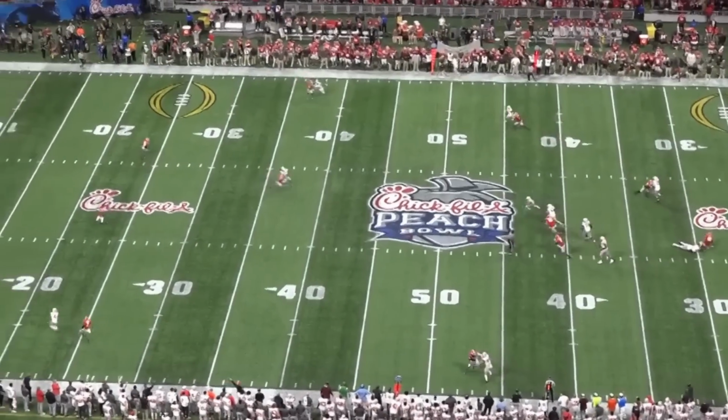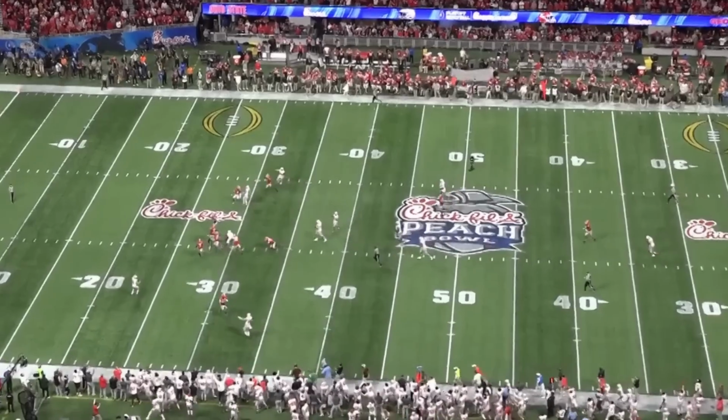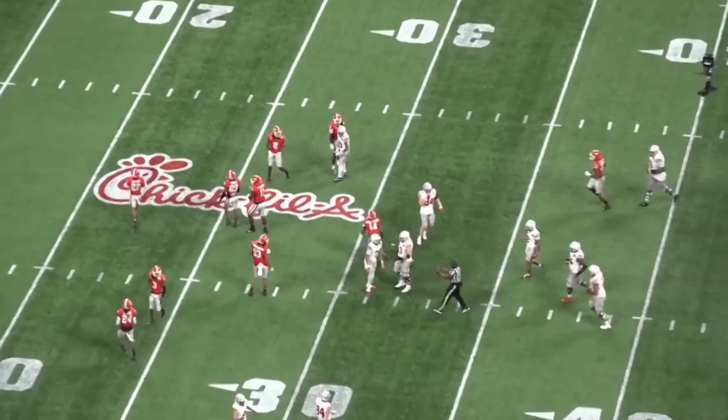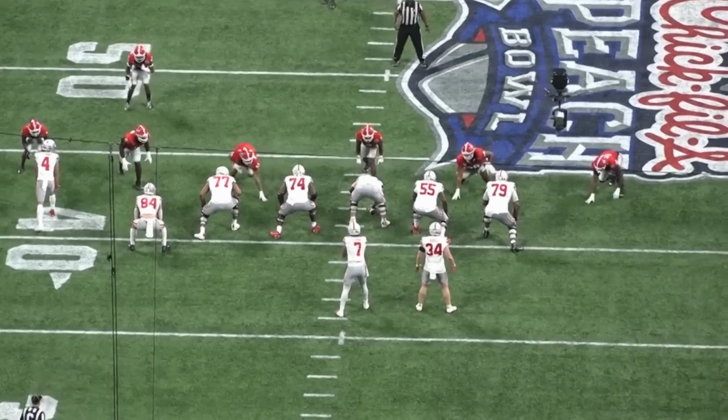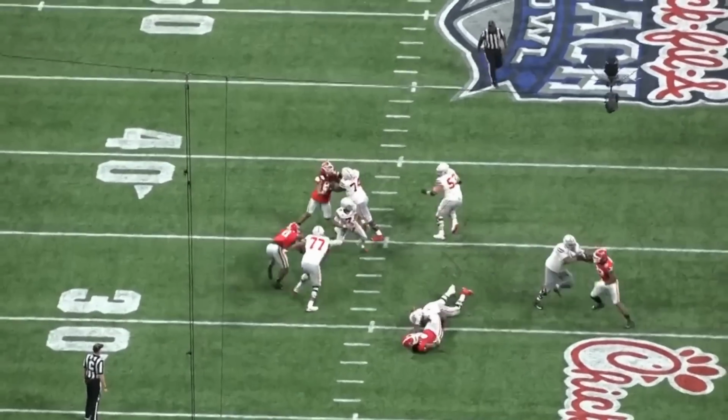And again, for me, it's caked in the film. It's all over the place. It's not a one-off rep. We needed him to do this in this game to give Ohio State a chance, and he did everything but make the field goal. Just so impressive.